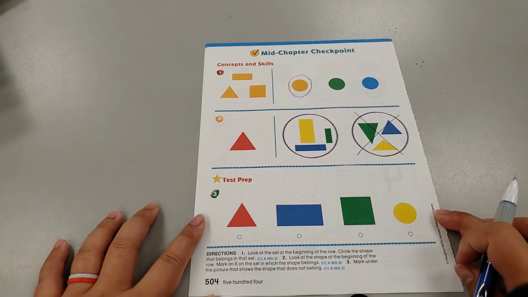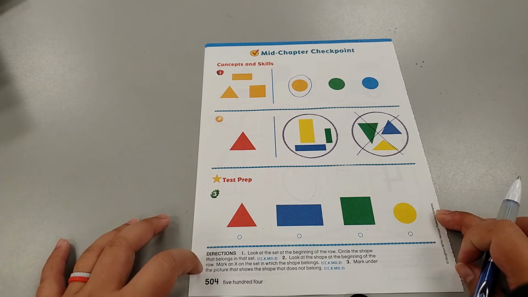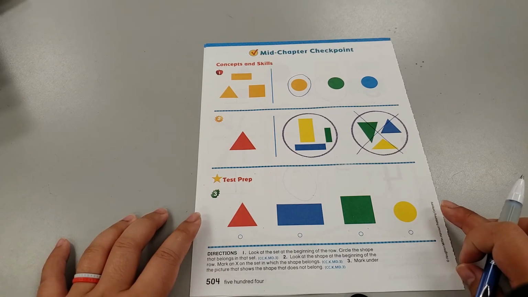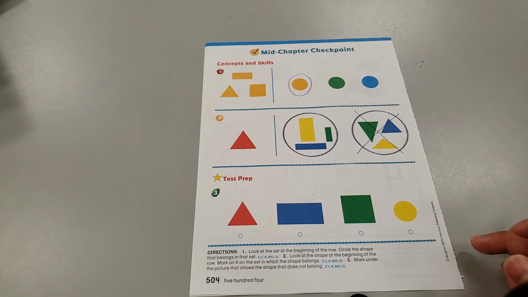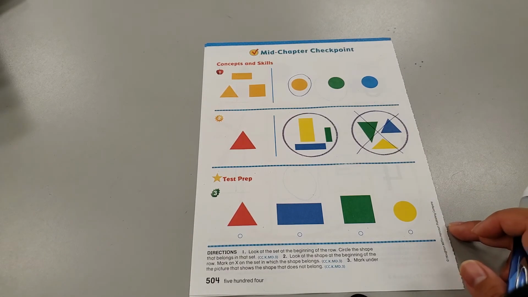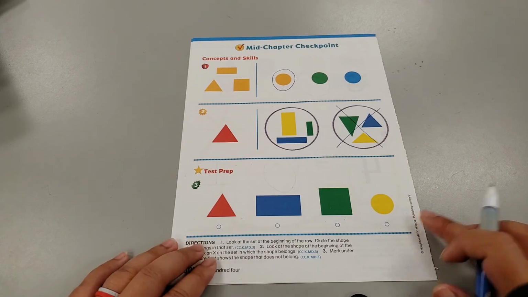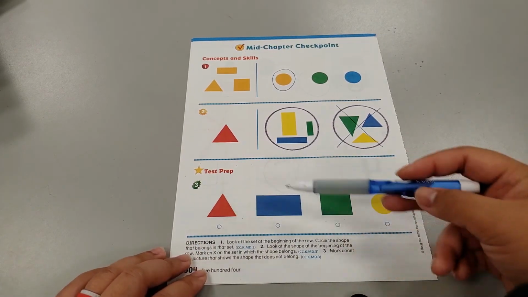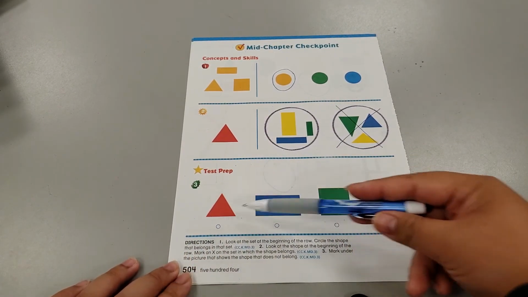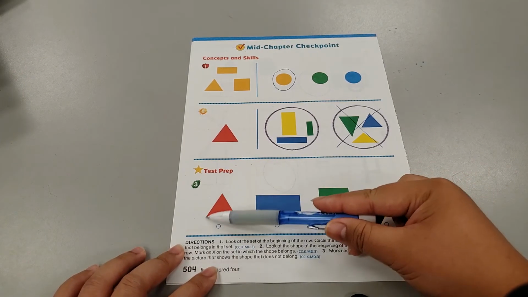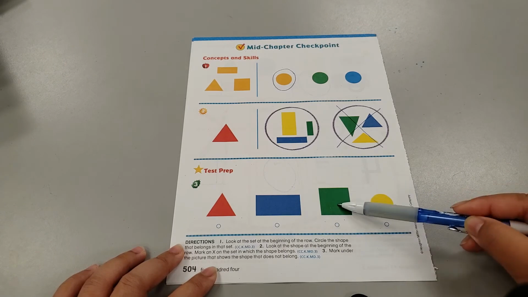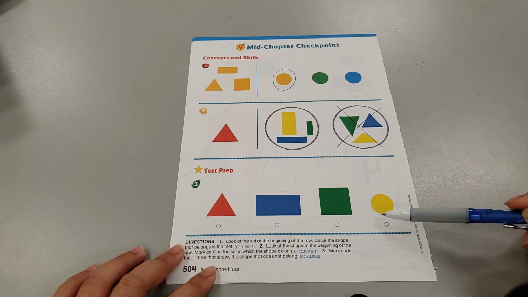And lastly, friends, we have these 4 shapes here. Which picture shows a shape that does not belong? Now this one's a bit confusing. Now if you see here, you have your triangle, rectangle, square, and circle.